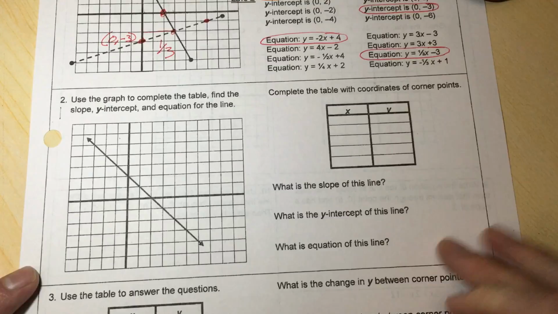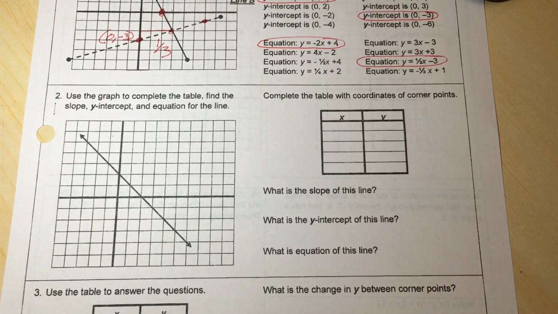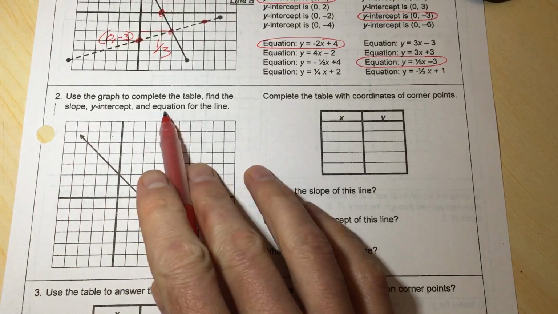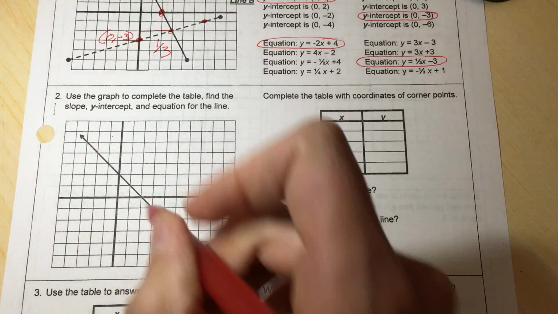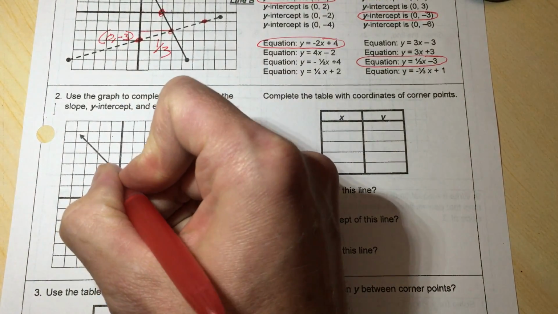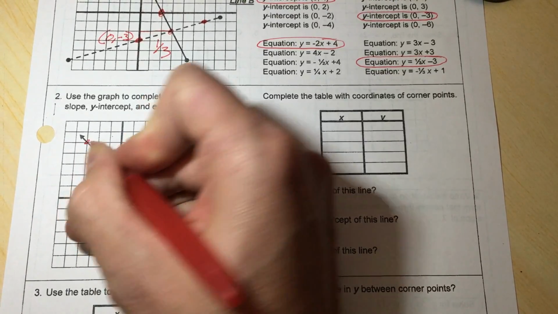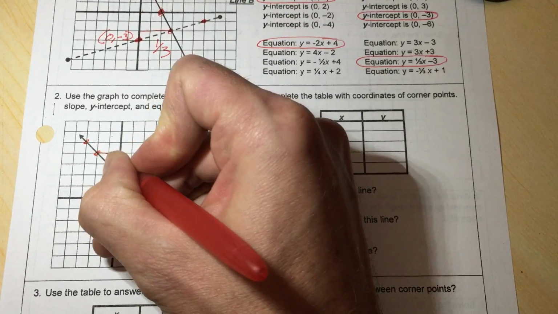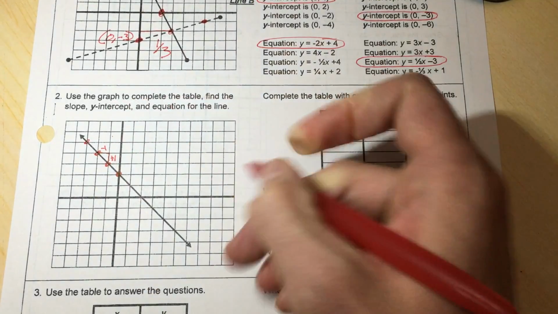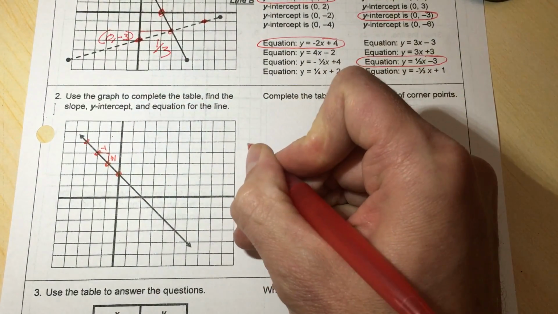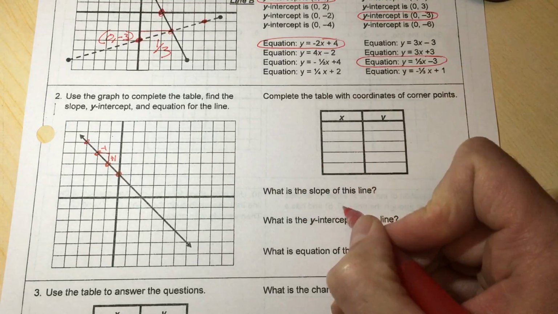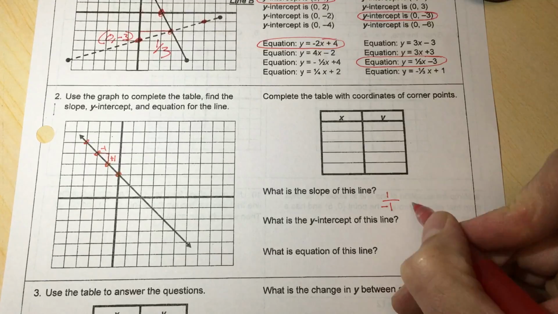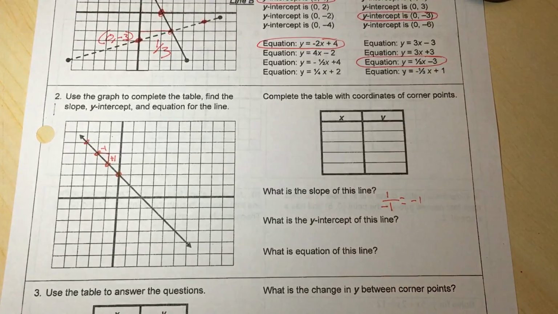Number 2, it says use the graph to complete the table. Find the slope, y-intercept, and the equation for the line. Okay, so our slope, we're looking for our corner points. Look, here's a bunch of corner points. A lot of corner points. So we're going to go up 1, -1. So +1, -1. So we have a rise of 1 and a run of -1, which is a slope of -1.